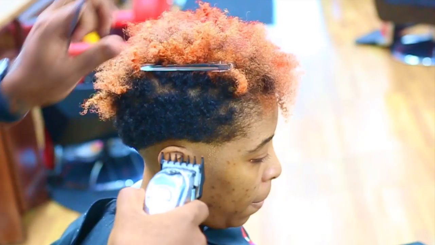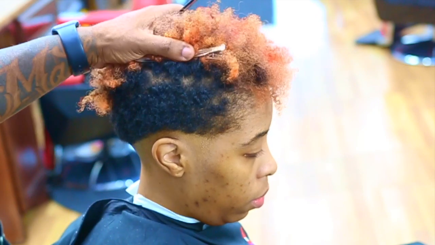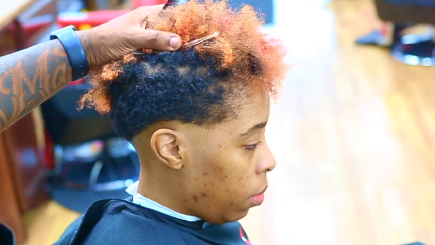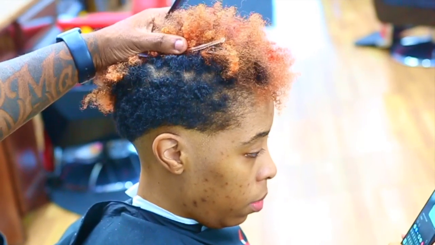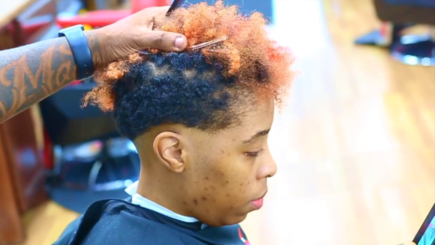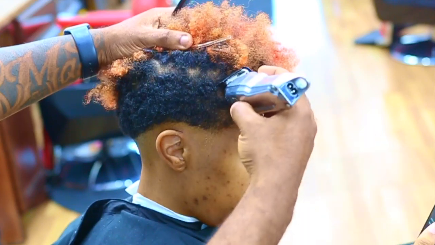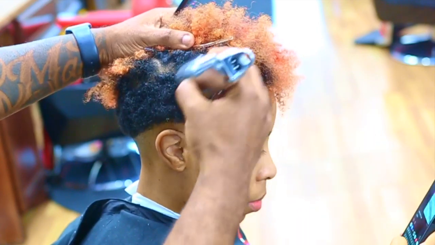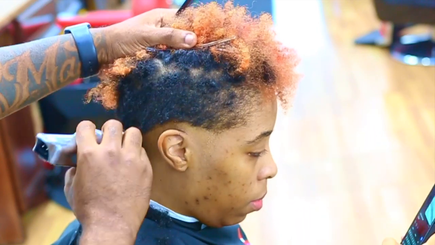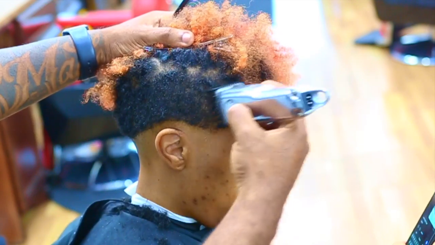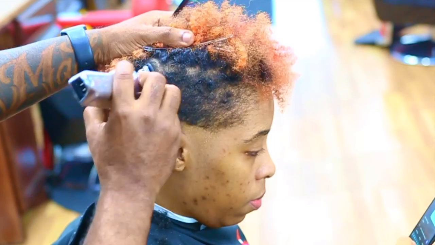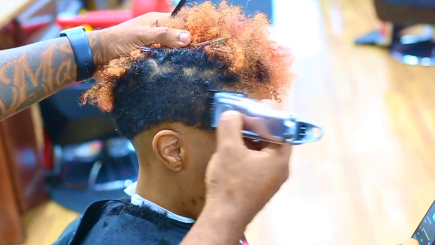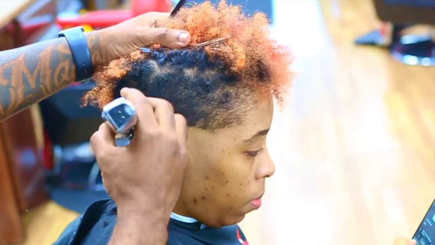So on this side, you would do the exact same thing to achieve the fade, but you just start bringing everything higher to match the other side. And I'm taking the 1.5 guard, and I'm gonna knock the bulk down. Same thing we did on the other side. You want to knock the bulk down. You want to come back, use the same 1.5 guard open, knock the bulk down with that going against the grain, and then work your way up from there, or down from there.